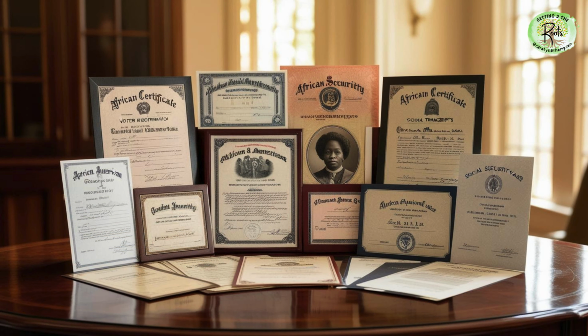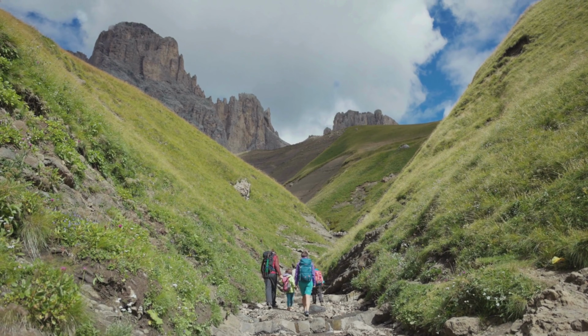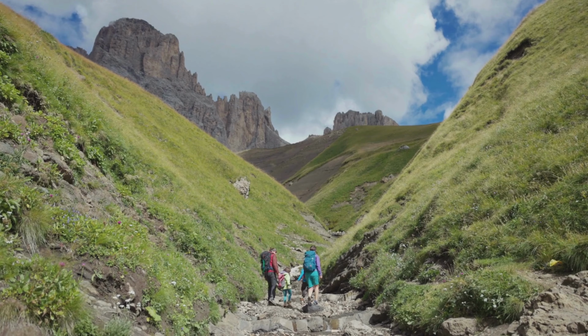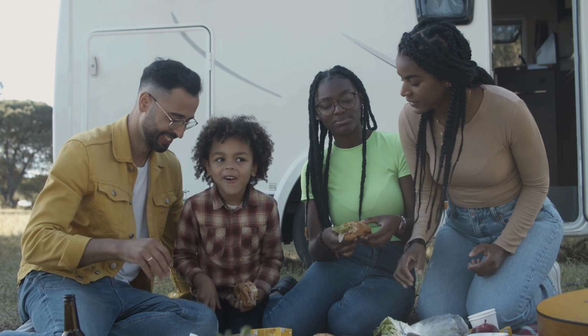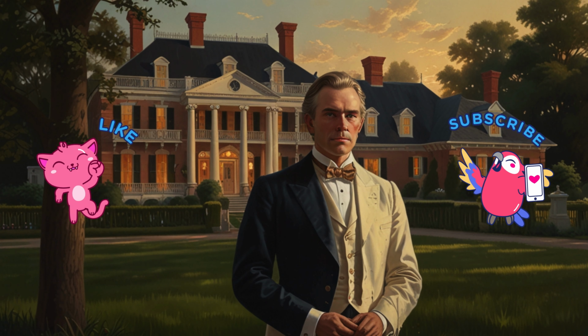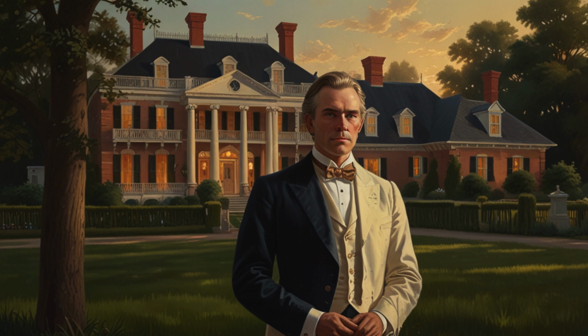The shadow of slavery means that traditional records for earlier generations are often incomplete or non-existent. But don't let this discourage you. Instead, let it inspire you to dig deeper. This is where genealogy becomes both a challenge and an adventure. To uncover the hidden stories of your family, it's time to think outside the box and embrace strategies that go beyond conventional research methods. One of the most impactful techniques is to explore records tied to enslavers.